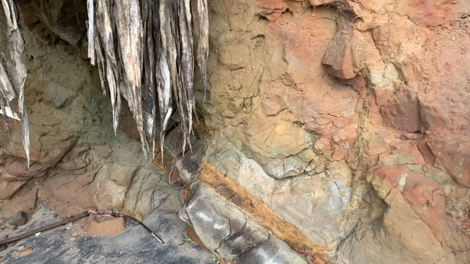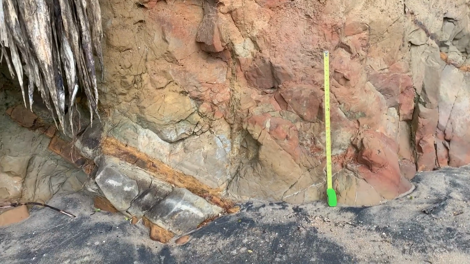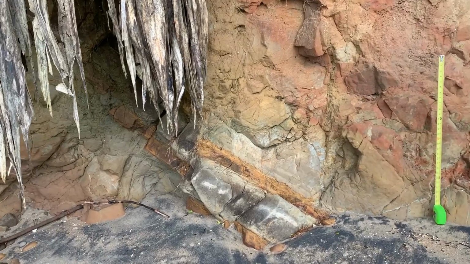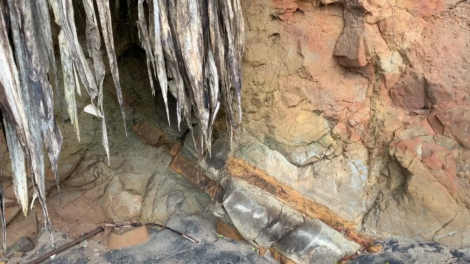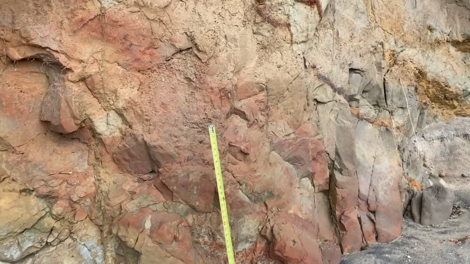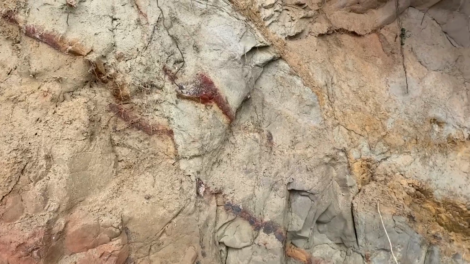Here we are at the first in-place sandstone outcrop. Beds are apparently dipping to the northeast. It's predominantly sandstone. We also noticed that there are a number of small vertical faults with throws about 6 or 7 inches.